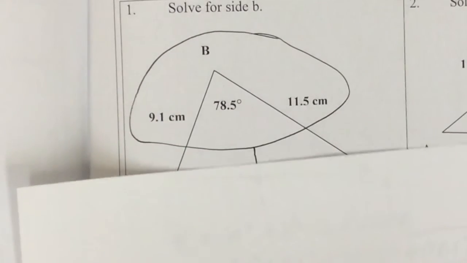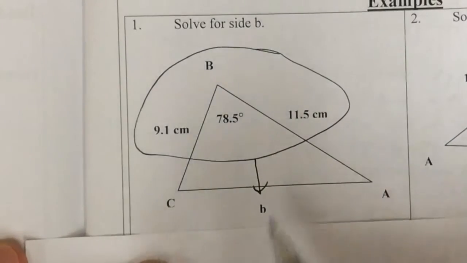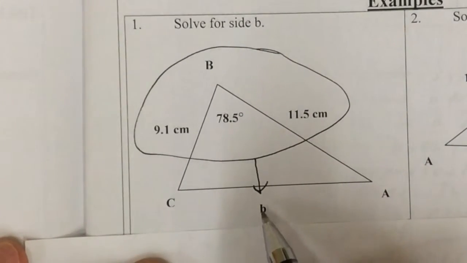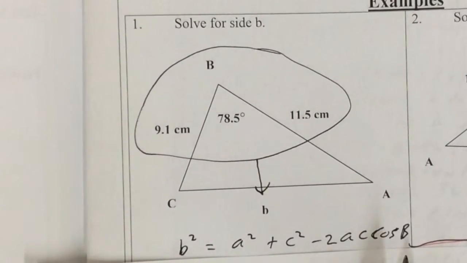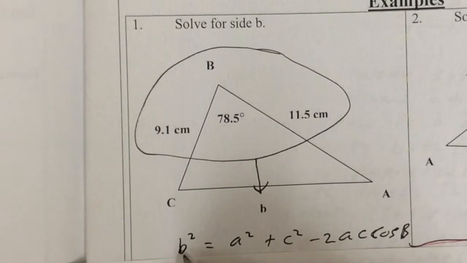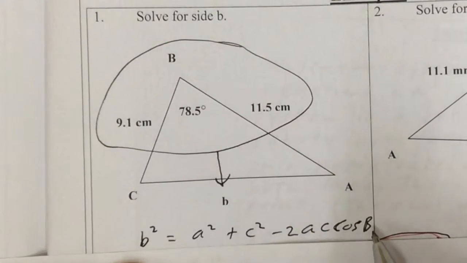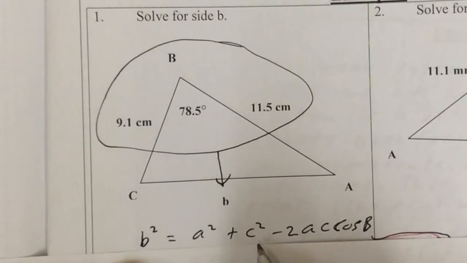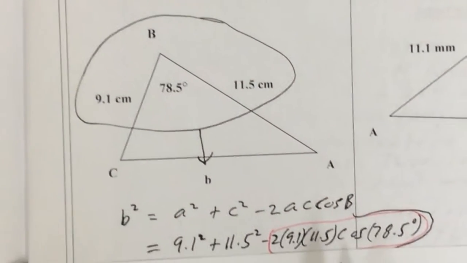Okay, so here are some numerical examples. When we look at this example, you want to solve for this. Well, you've got the opposite angle and the other two sides. So you're going to write the cosine law in terms of those letters. If b is what you want, then cos of B is going to be the angle that you're going to have here, and then the other two sides go in here. Plug those all in.